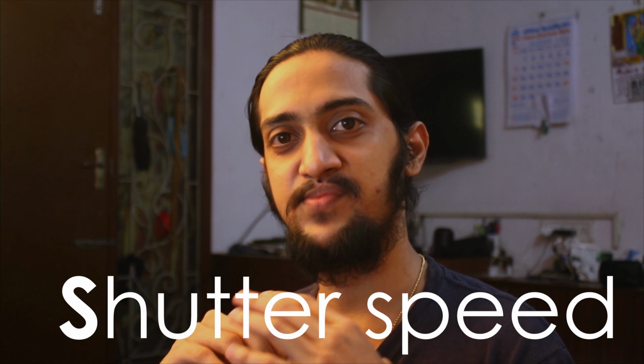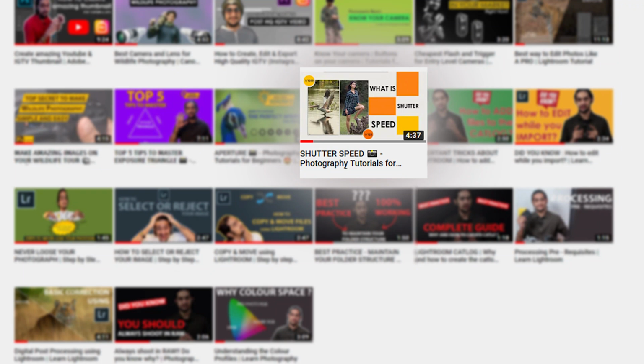Synchronization speed. It refers to the fastest speed at which the camera can synchronize with a flash. Shutter speed basically means the time taken by the camera shutter to open and close so that your image can be captured, in a long exposure or in action. In case you want to know how to make use of shutter speed to capture images in action and in various situations, we have a separate video. You can go ahead and watch the video.